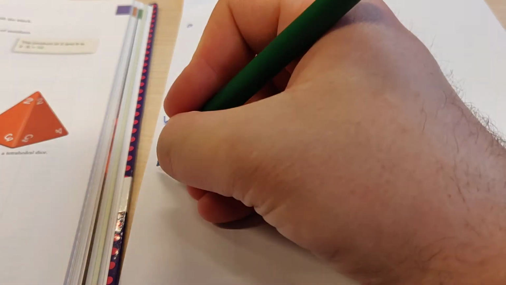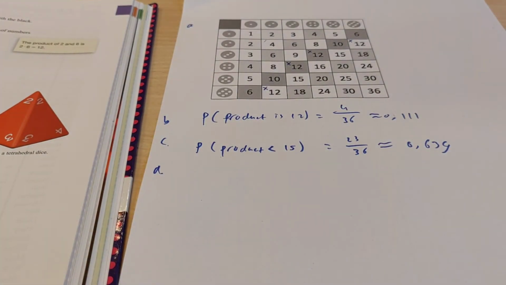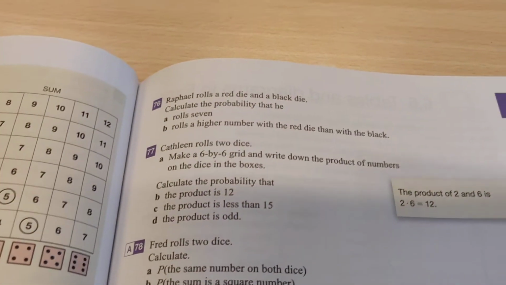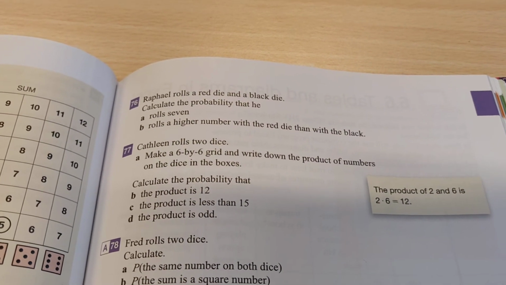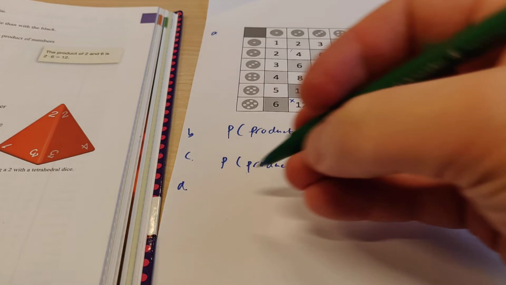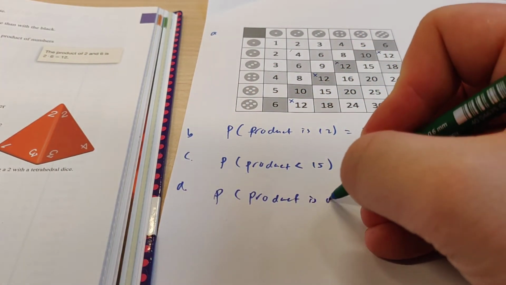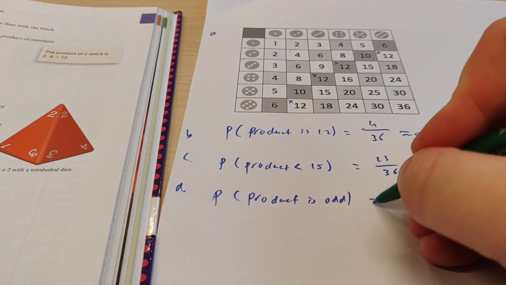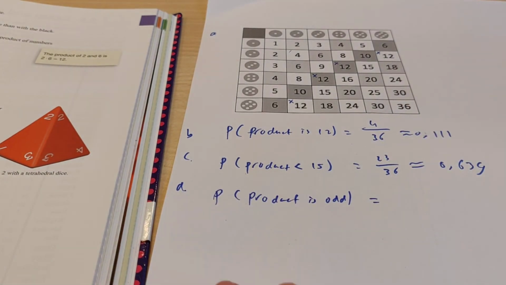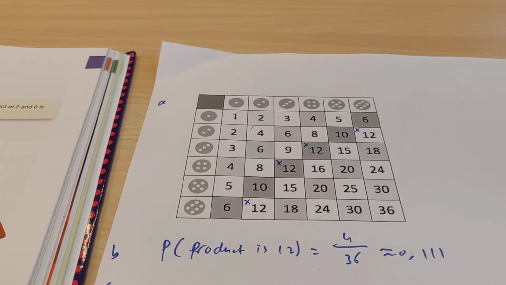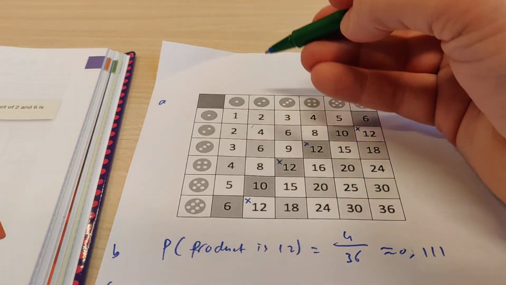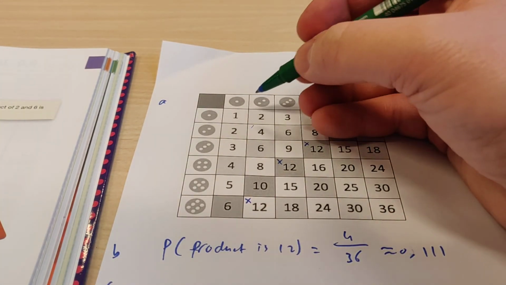Then we're going to go to question D. Here it says calculate that the product is odd. Alright, so we need to calculate the probability that the product is odd. Odd means uneven, so like 1 or 3, right? So let's see where we see that happening over here. First I'll just make a symbol here.